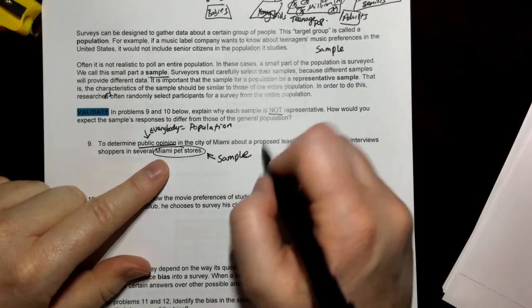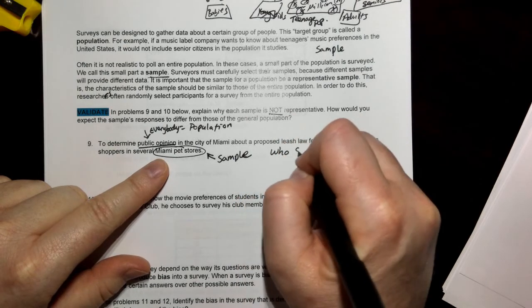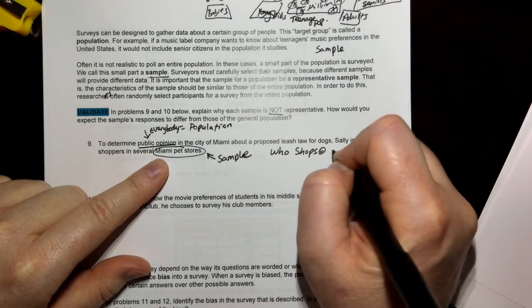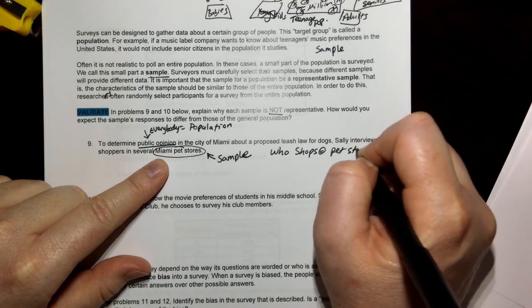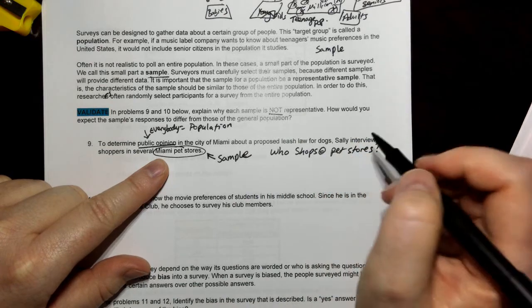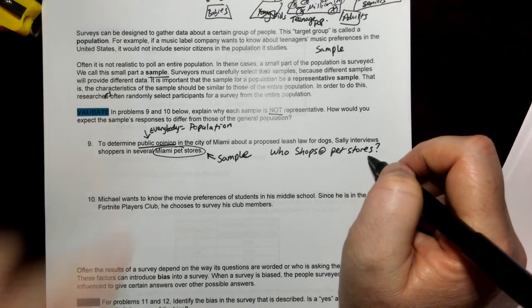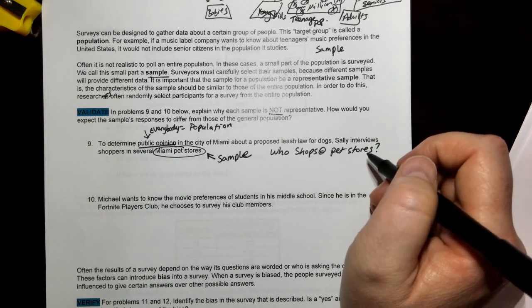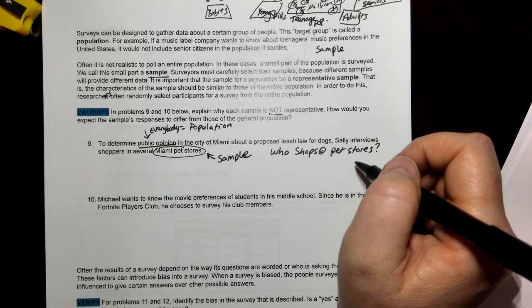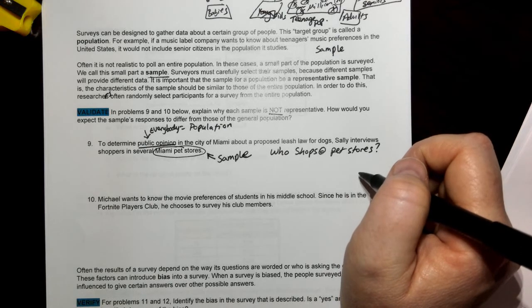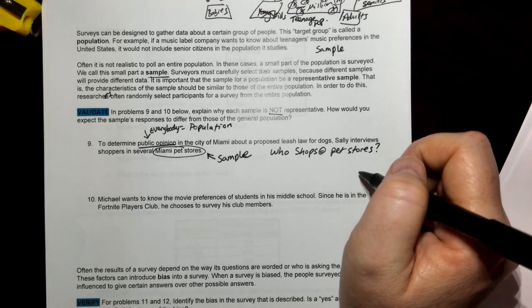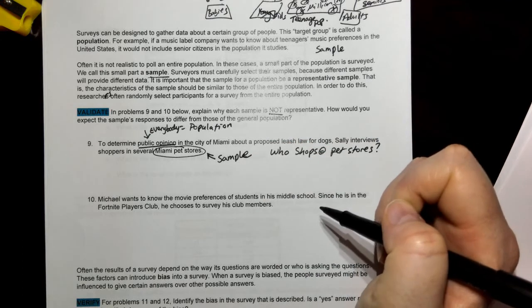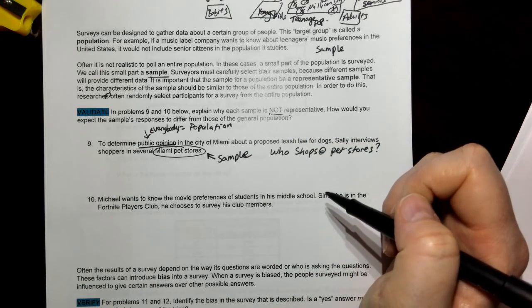So you need to ask yourself, who shops at a pet store? Does everybody shop at a pet store? I unfortunately don't have any pets. Do I have any reason to go to Petco? No, not really. But am I part of the population? Yeah, I am. I'm part of everybody.